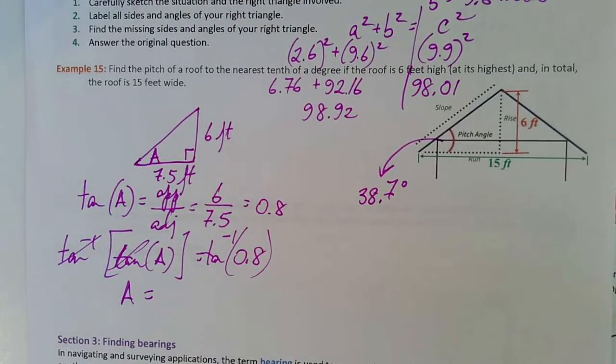I want y'all to do, let's see, where are we? I thought I had one before this one for y'all.